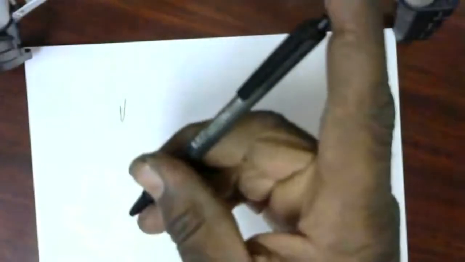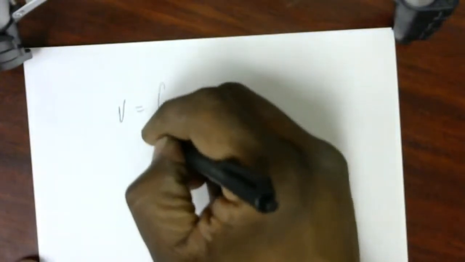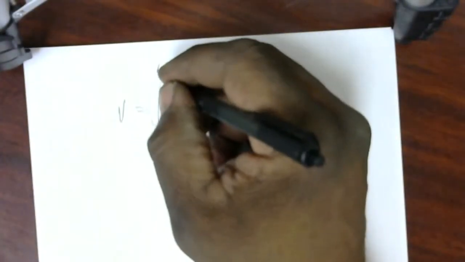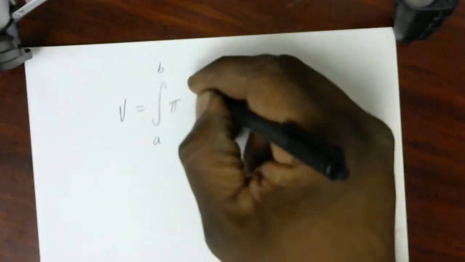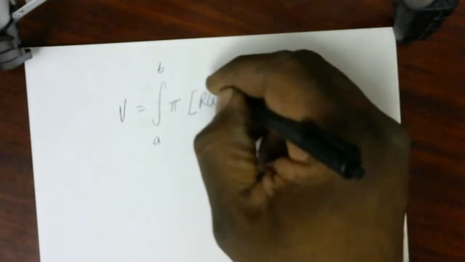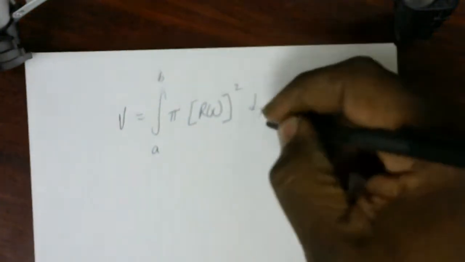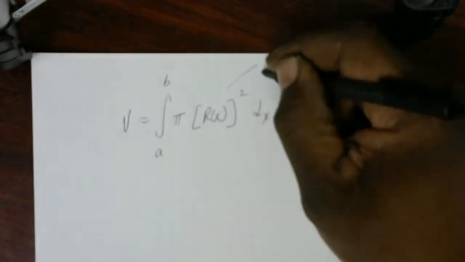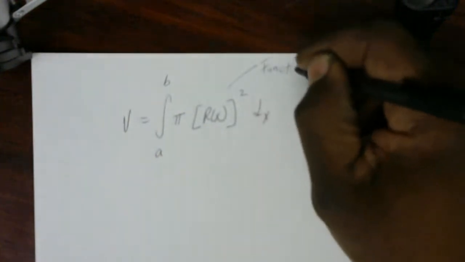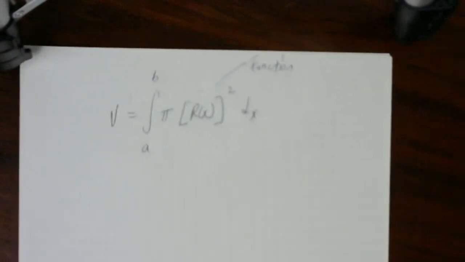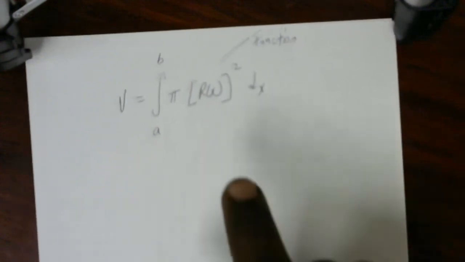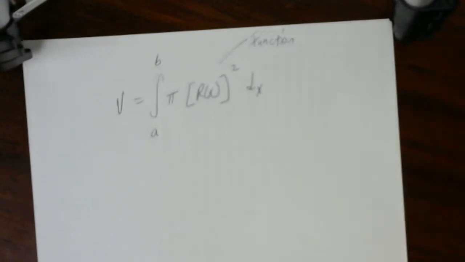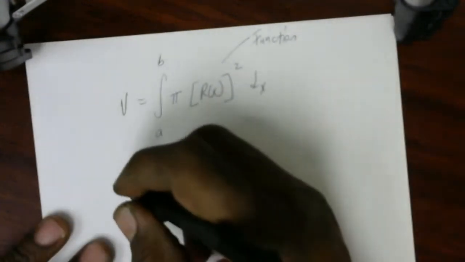All right, so we have the volume is equal to the integral from a to b of pi times the radius squared, and our radius is the function. So I'm going to just plug in all that information.